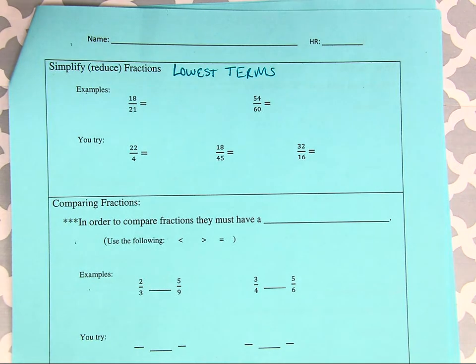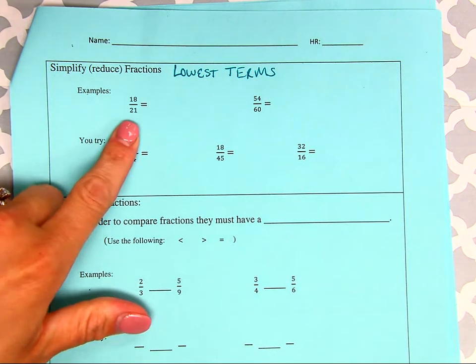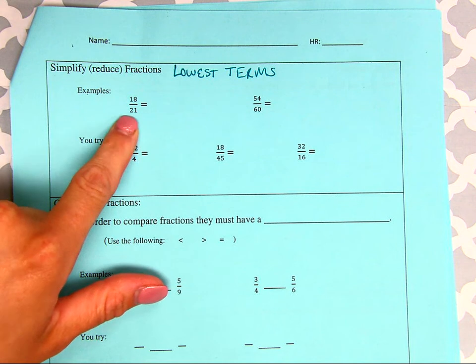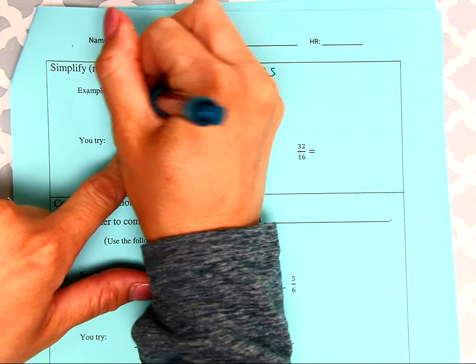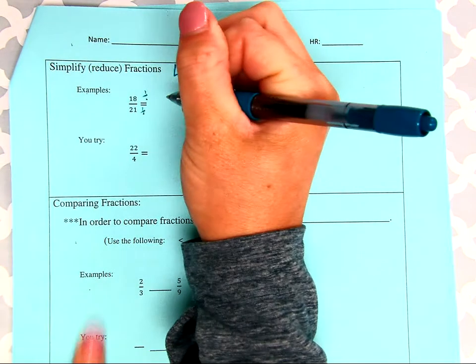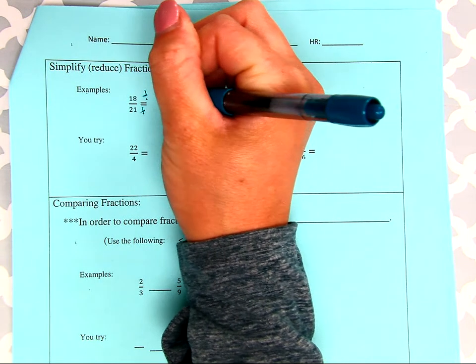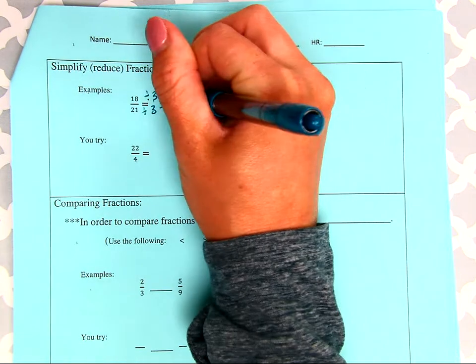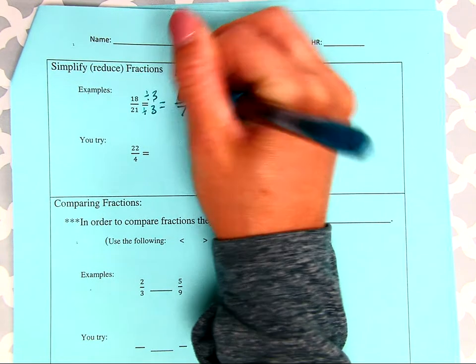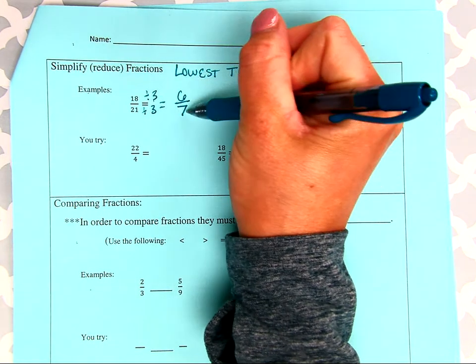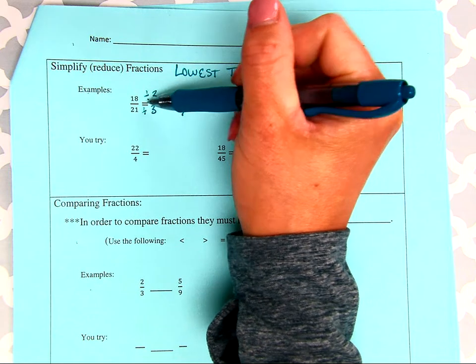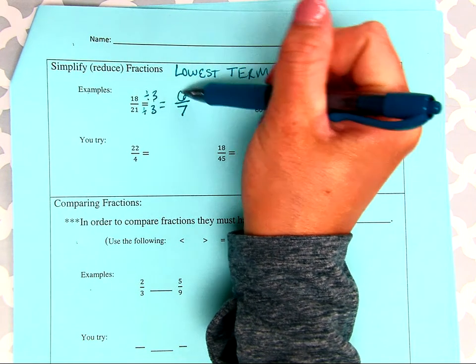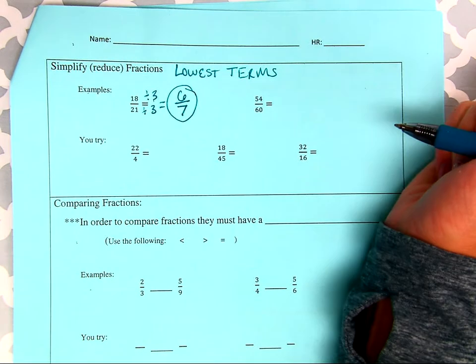So this one is not improper, so I don't need to make it into a mixed number, but I can reduce it. So what can I divide 18 and 21 by? Okay, I think of 3. So then I get 6 and 7. And then you always want to check, can I reduce this again? Because sometimes we might not choose a big enough number here. But in this case, 6/7 is as low as we can go.